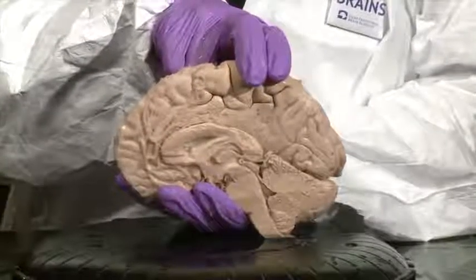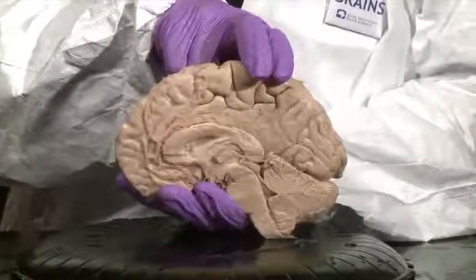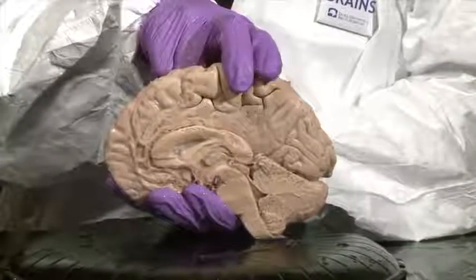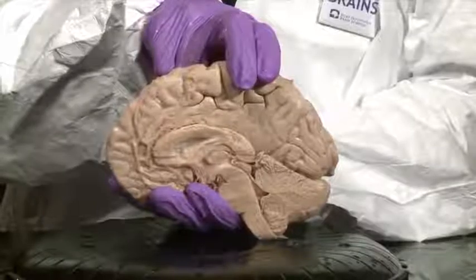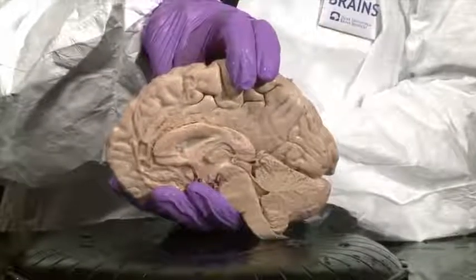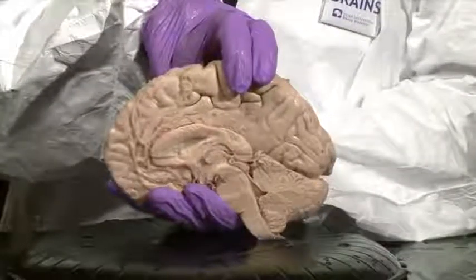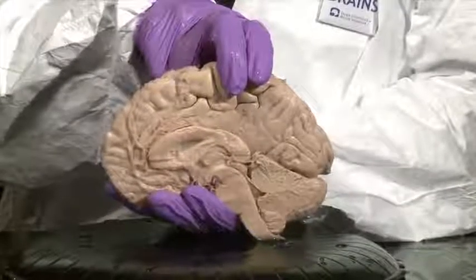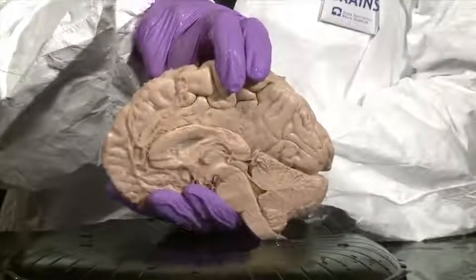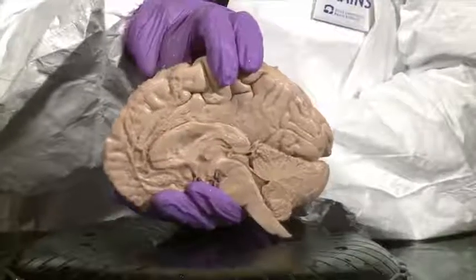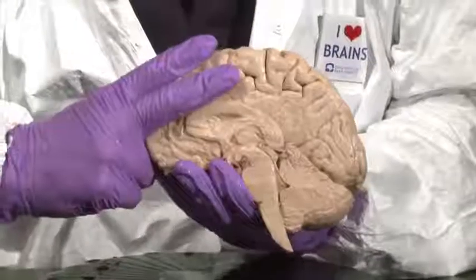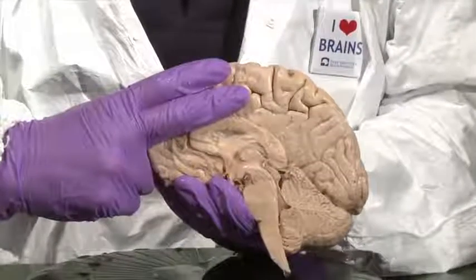So that portion contributed now by my middle finger is the precentral gyrus, and the part contributed by my index finger is the postcentral gyrus. And again, those 2 fingertips or 2 gyri will fuse just above and in front of the branches of the cingulate sulcus.